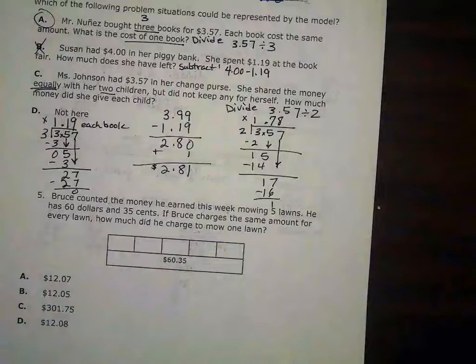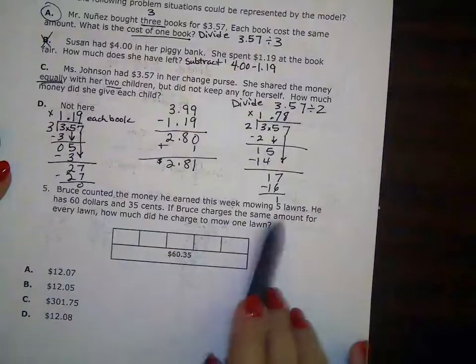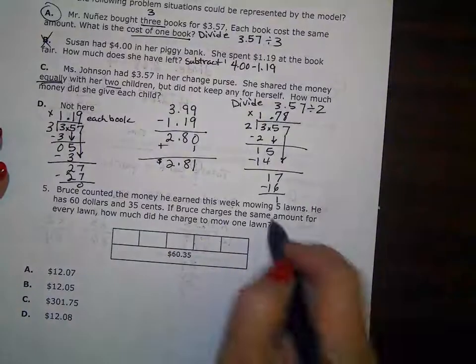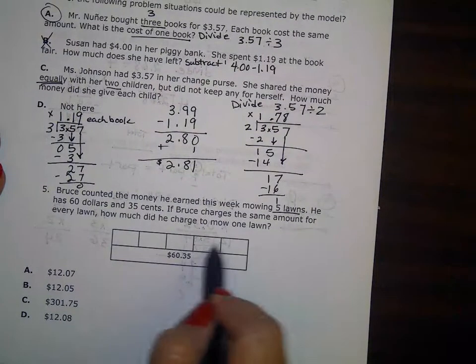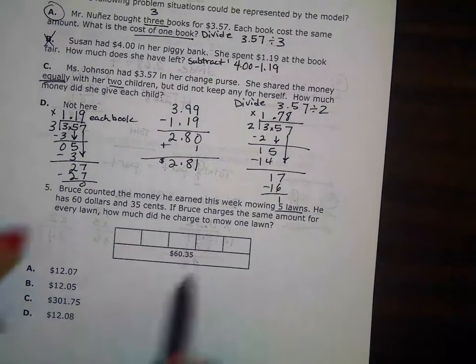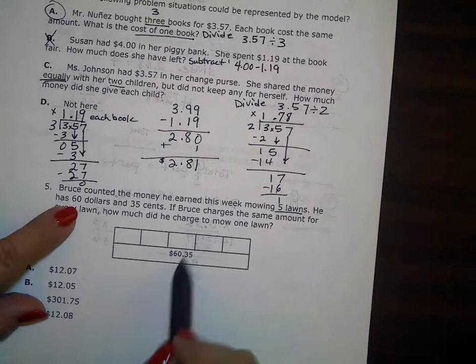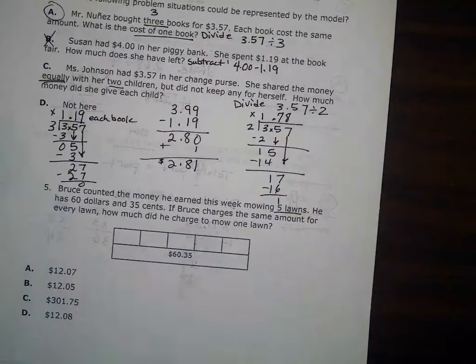Let's look at this one here. 5. Bruce counted the money he earned this week mowing 5 lawns. Way to go. Lawn 1, lawn 2, lawn 3, lawn 4, lawn 5. He has $60.35. So if Bruce charges the same amount for every lawn, how much does he charge to mow 1 lawn?